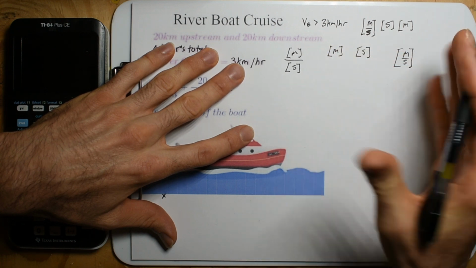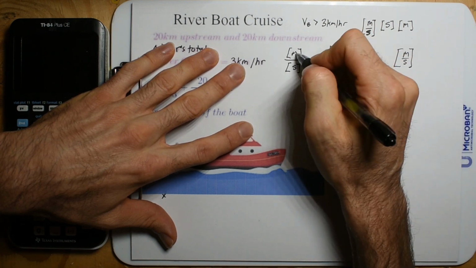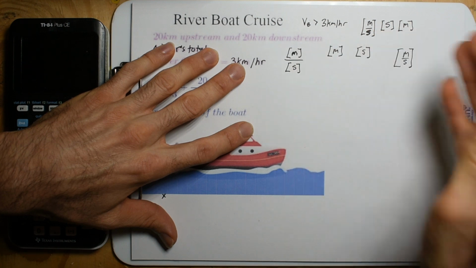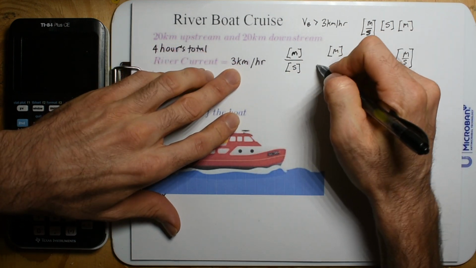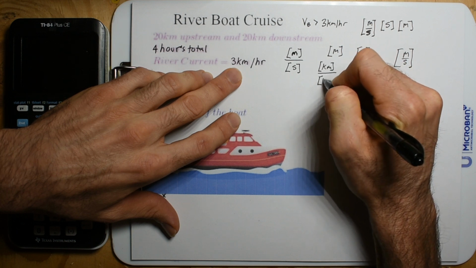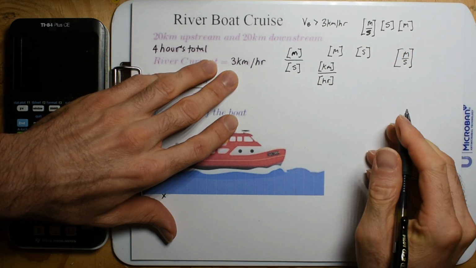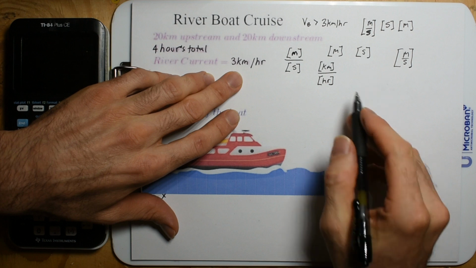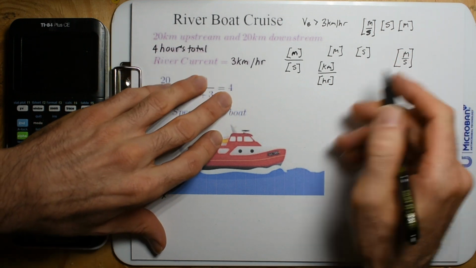And I'm just using meters and seconds in a classical sense, that's typically what we do, meters per second. But for our problem, we're going to be dealing with kilometers and then hours. Cool. And hopefully that wasn't too confusing.